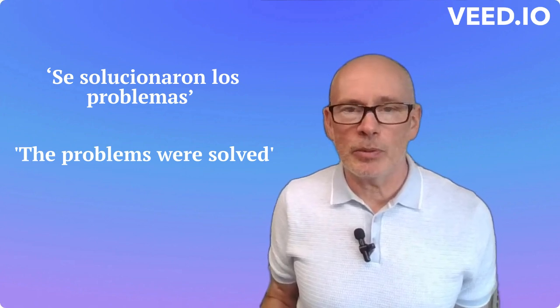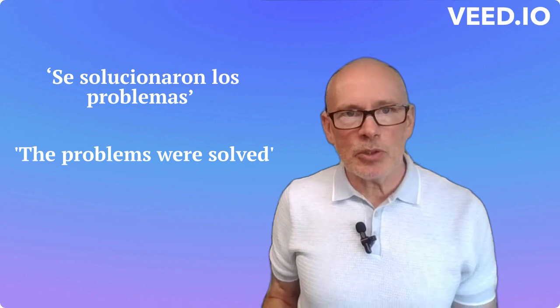There. Not too difficult. So that's how to use the passive in Spanish, using both ser and the past participle, or using se. I hope that's helped.